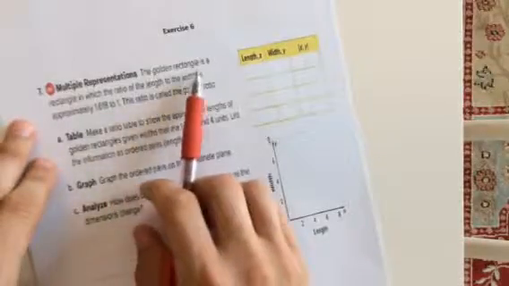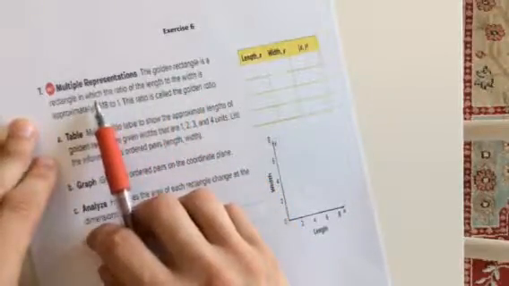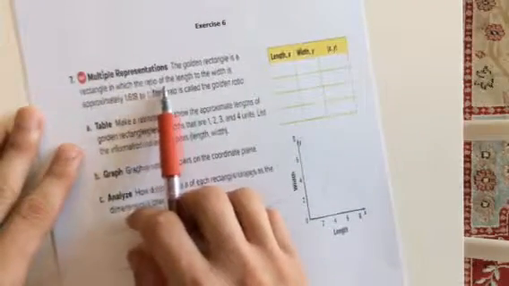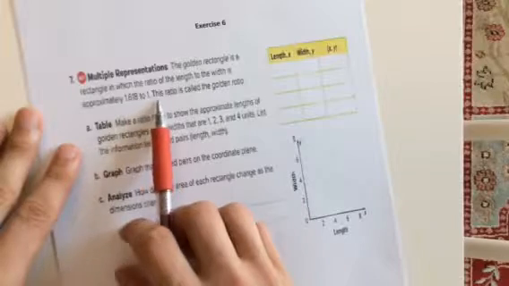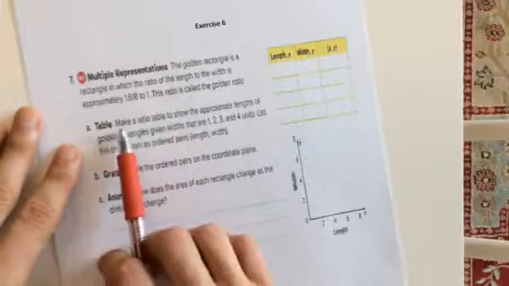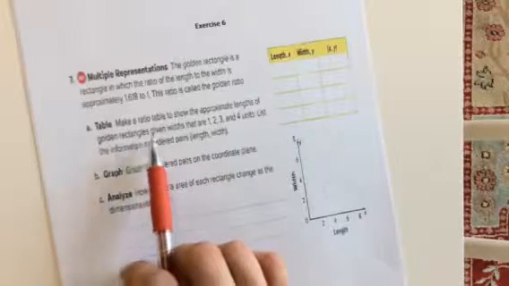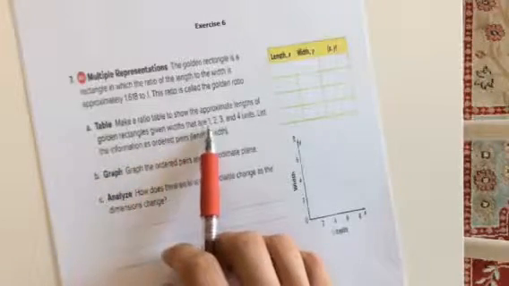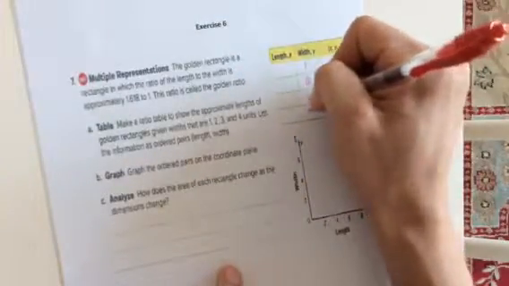Okay, last one. The golden rectangle is a rectangle in which the ratio of the length to the width is approximately 1.618 to 1. This ratio is called the golden ratio. Make a ratio table to show the approximate lengths of golden rectangles given widths that are 1, 2, 3, and 4 units. Okay, so widths 1, 2, 3, and 4.